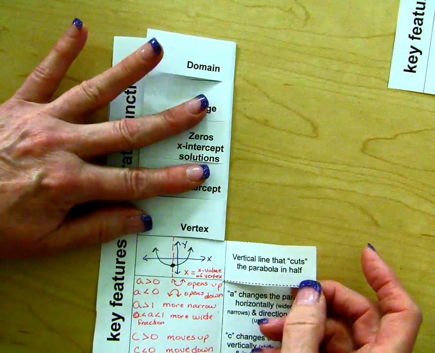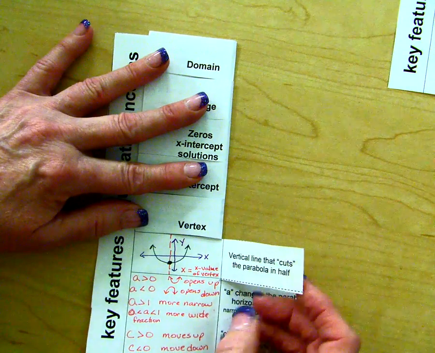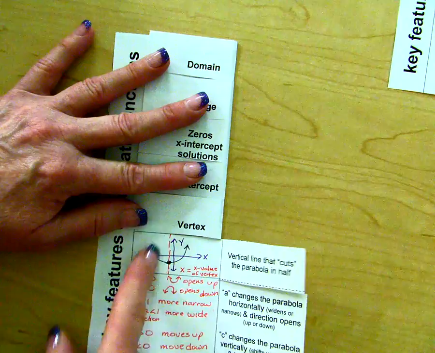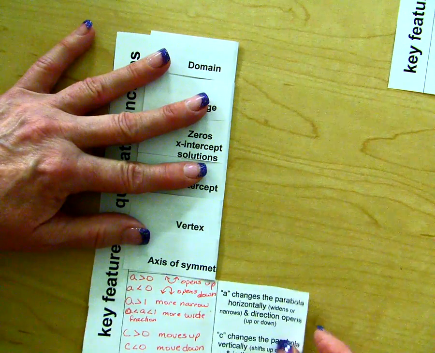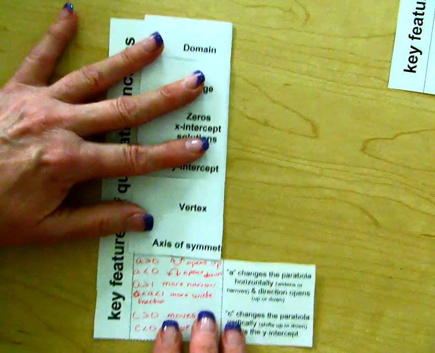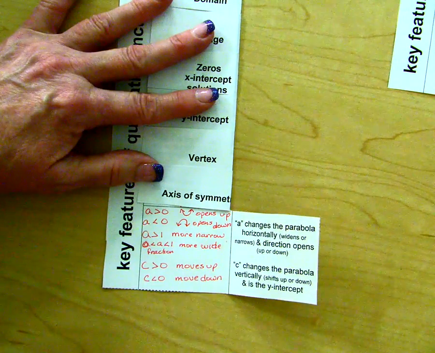We have a vertical line that cuts the parabola in half. This we call our axis of symmetry. That would be right here. And then we have some transformations, and we will have another video where we go into this in more detail.